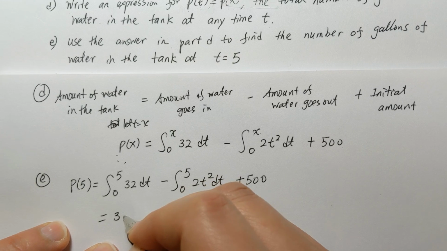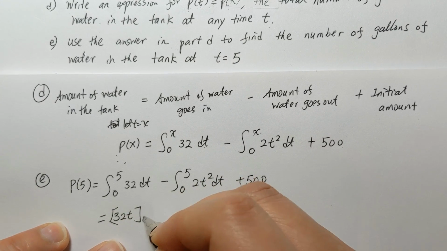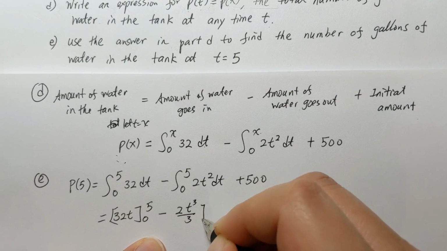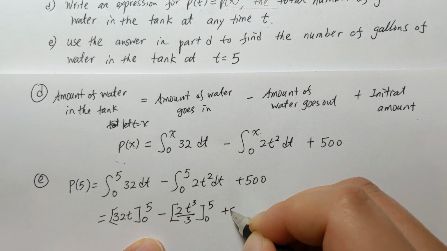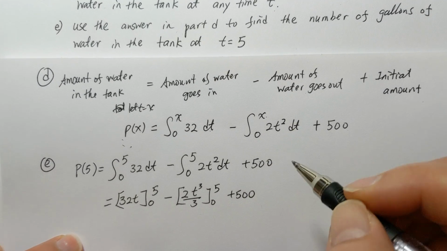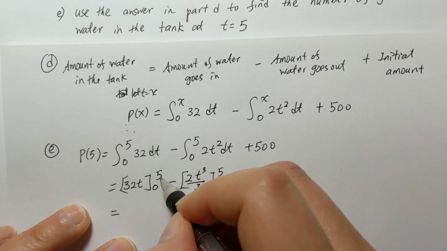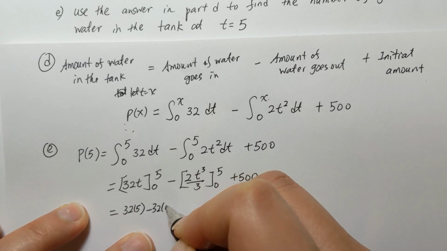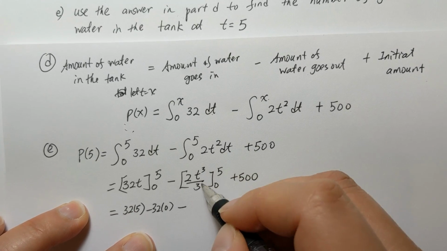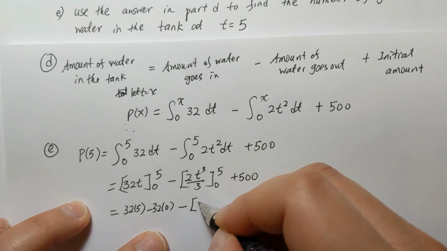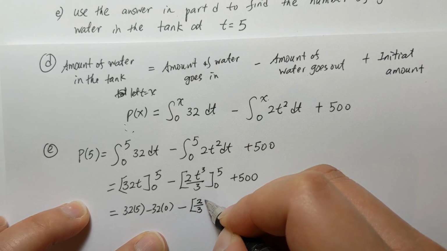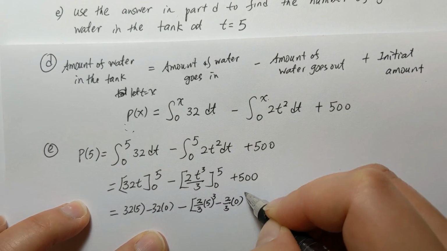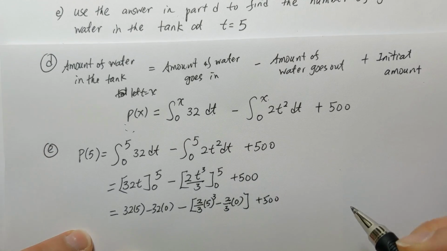So we got 32t from 0 to 5. This is 2t cubed over 3, from 0 to 5, and plus 500. So we just continue to do substitution. So we got 32 times 5 minus 32 times 0. This part takes a little bit more work. So we got 2 over 3 times 5 cubed minus 2 over 3 times 0, and plus 500.